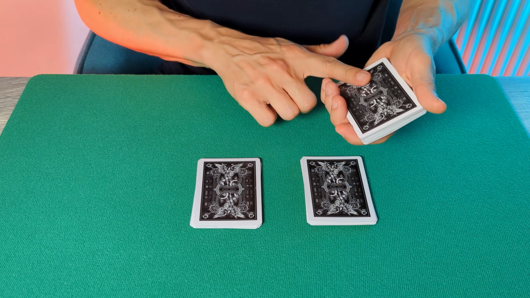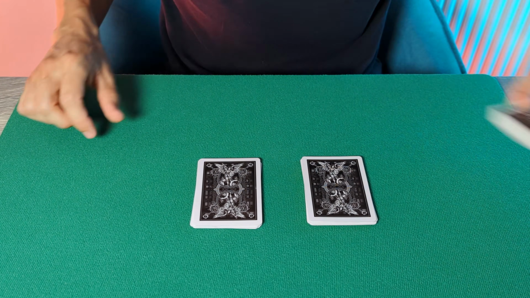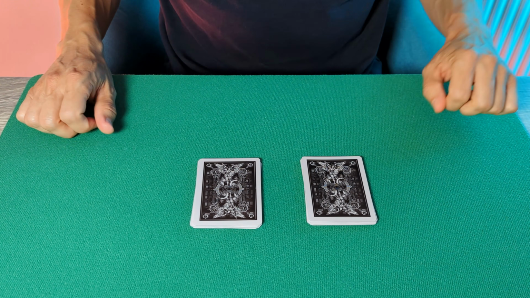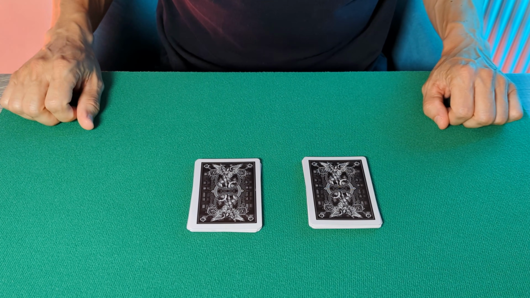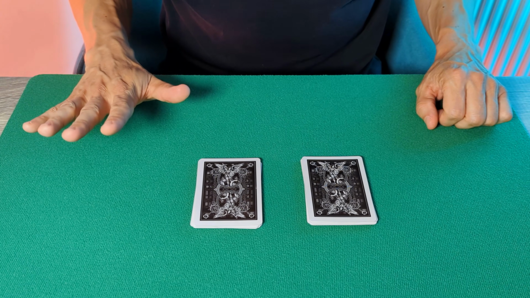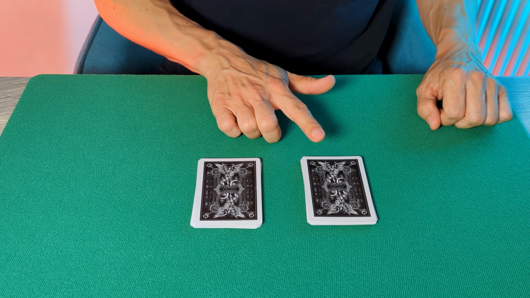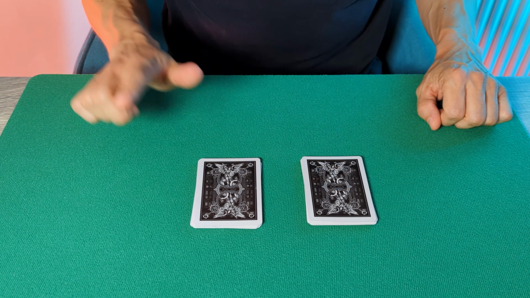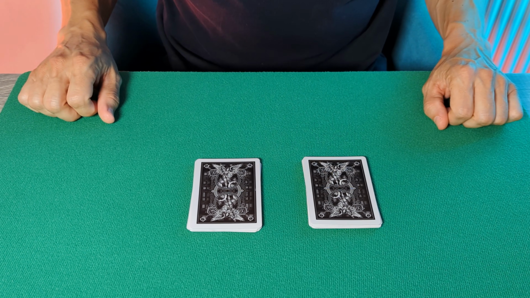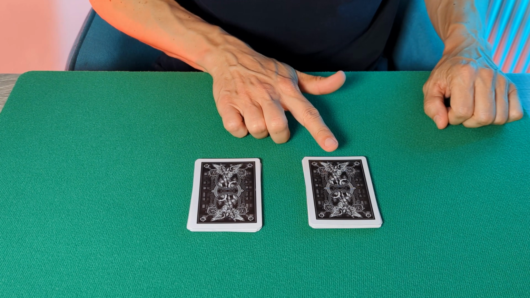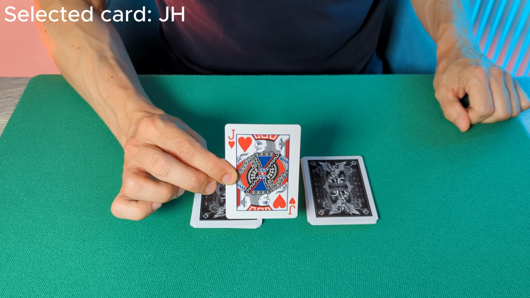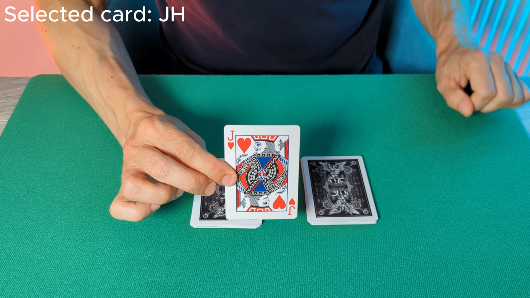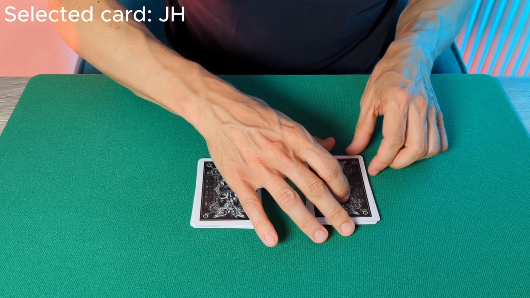They can then place the rest of the cards to the side as you no longer need those. The spectator can now select either of these packs. It's a totally free choice. And once they've selected a pack, just ask them to give the pack a shuffle and then remember the top card as their selected card. So let's say they've selected this pack just here. Here we can see the Jack of Hearts is the selected card, and then ask them to place this card back on top of their selected pack.